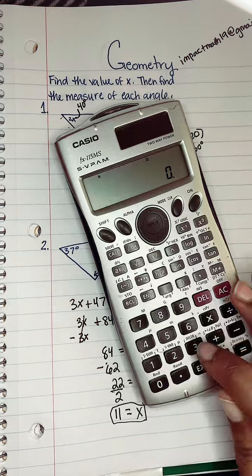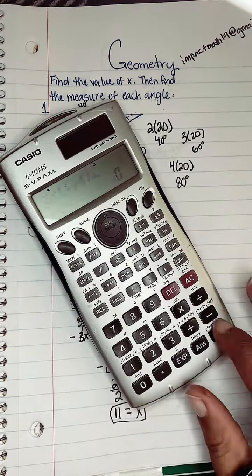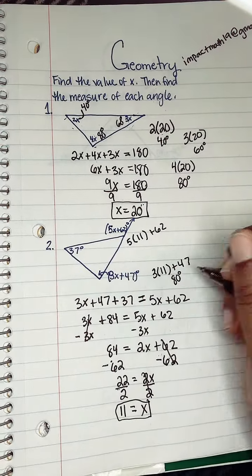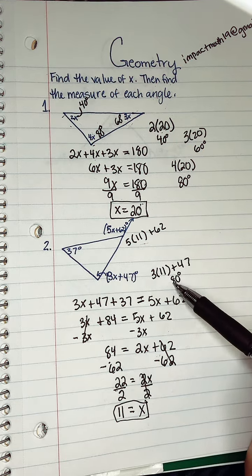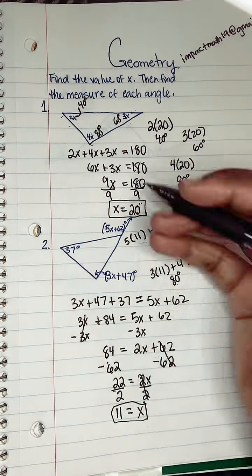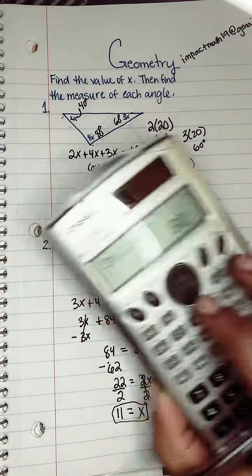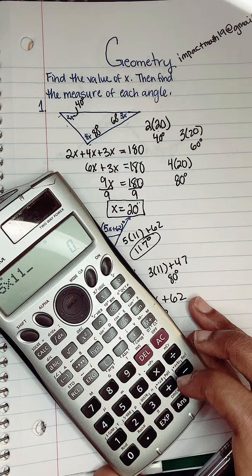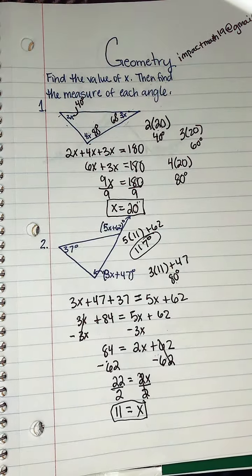So 3 times 11 plus 47 is going to give us 80. Okay, so this is 80. And then technically, I don't even have to plug this in. I really can just add these two, and that should equal that, right? So if I add 80 plus 37, that will give me 117. So let's check it, because if it doesn't, we did something wrong. So 5 times 11 plus 62 is 117. And that's what we got.